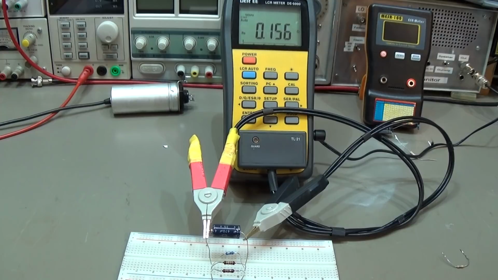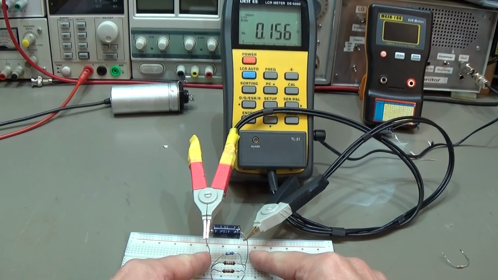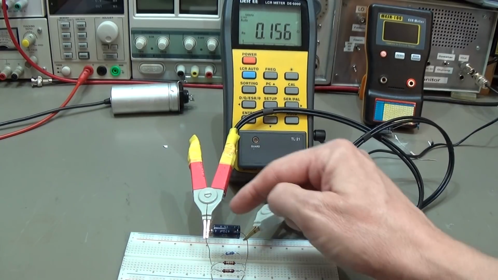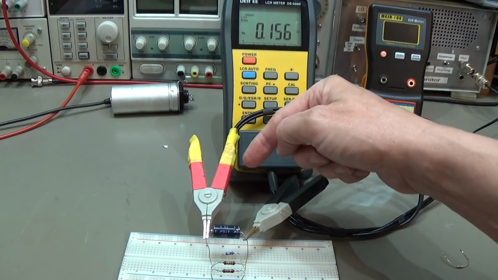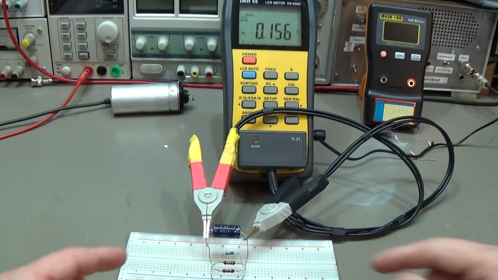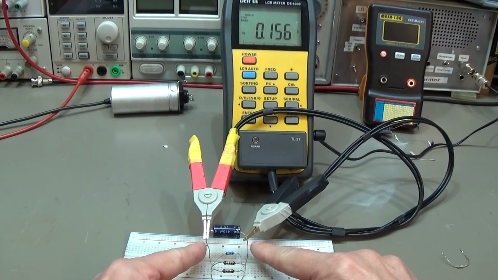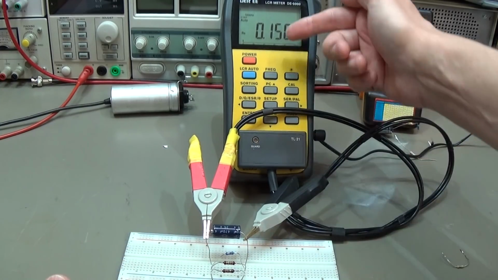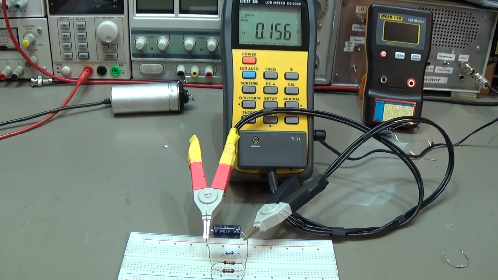So that means if there are no other capacitors in parallel, then you can always use the value what you have seen here as the real value, right?